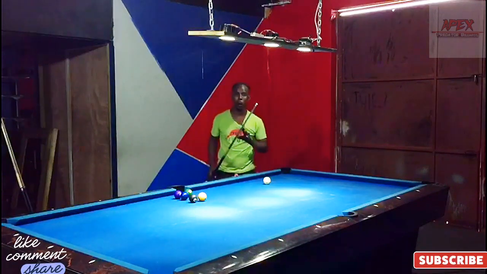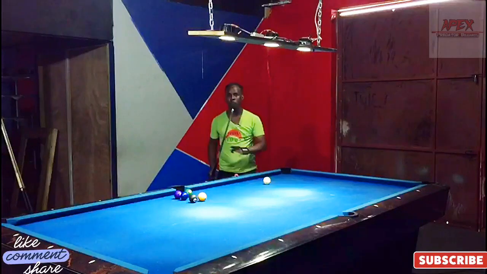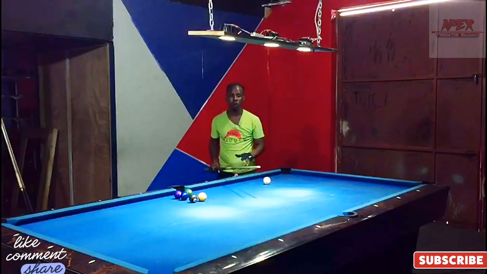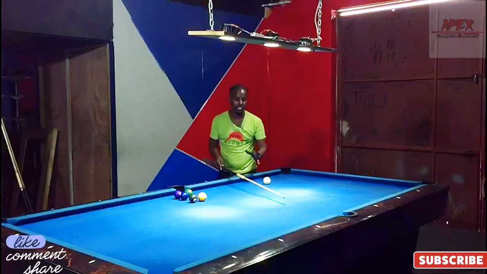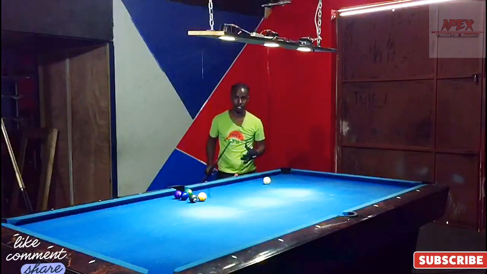And all these shots are played without any form of spin. Now in the next segment, we're going to be talking about what happens if the cue ball goes a diamond forward and a diamond back. So let's get into the next segment.